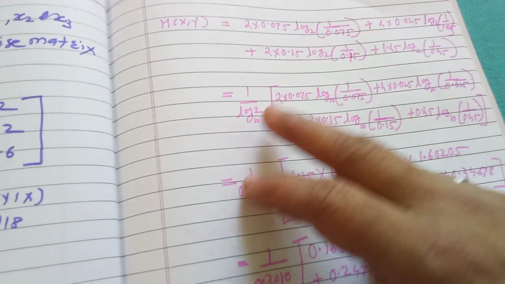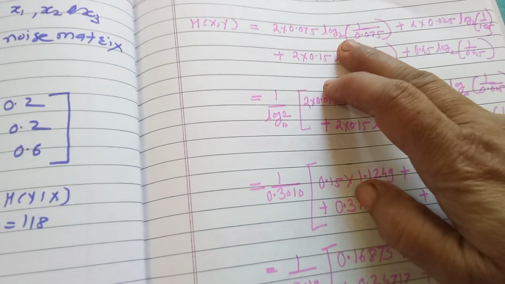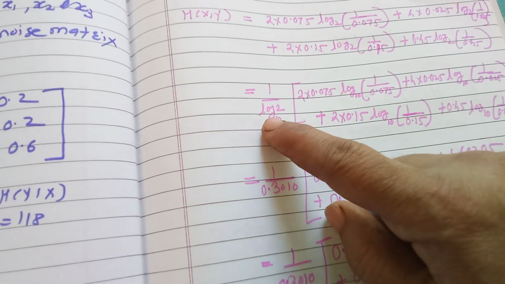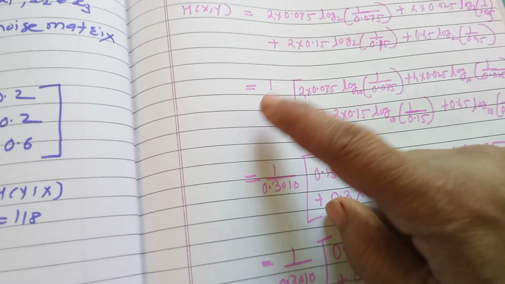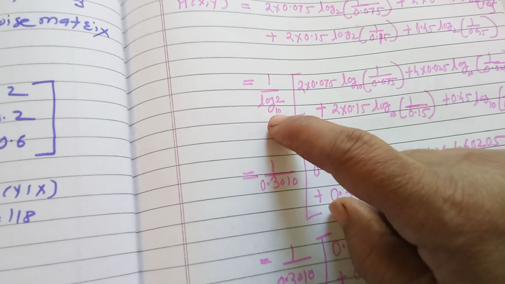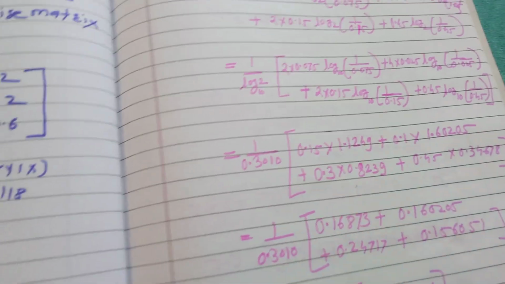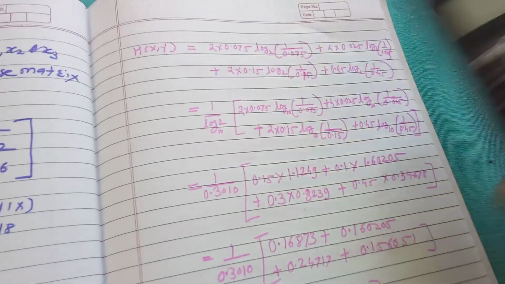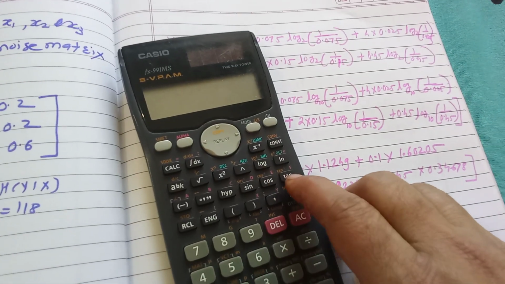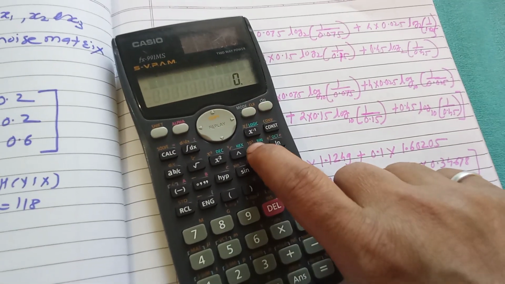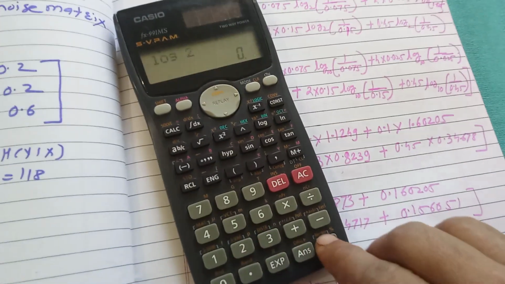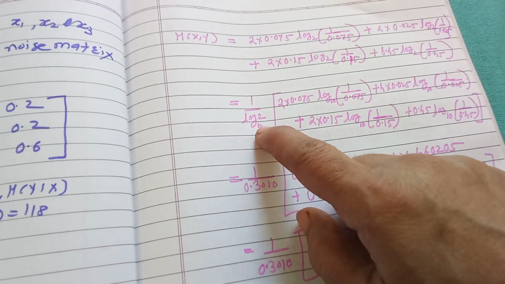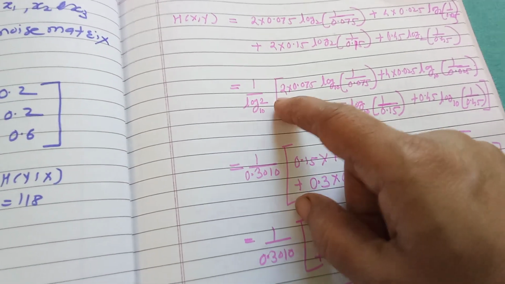After that, you know that we convert this log to the base 2 into log to the base 10. For that we do log to the base 10 of x divided by log to the base 10 of 2. Log of 2 in the calculator, you know this one, because we have solved many problems on this. Log 2 is 0.3010.